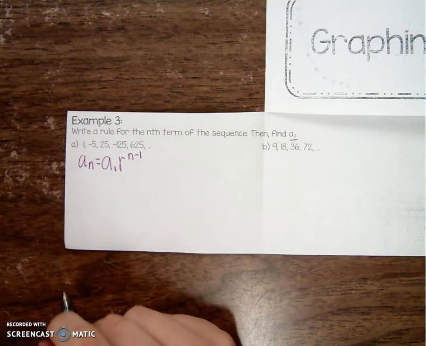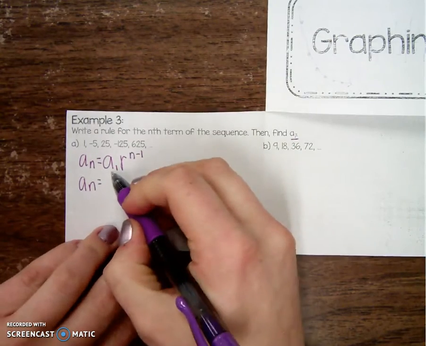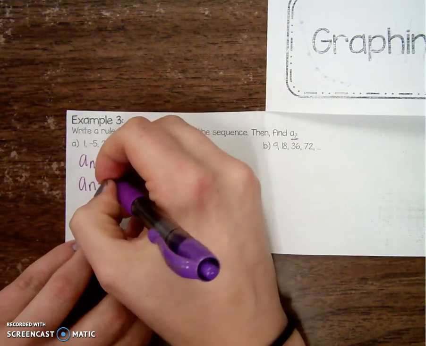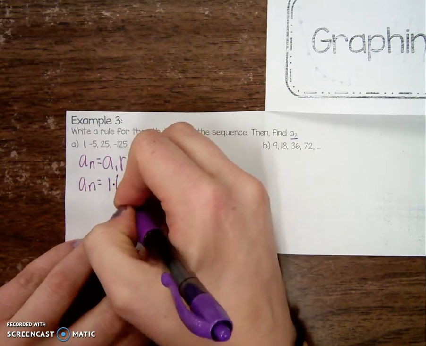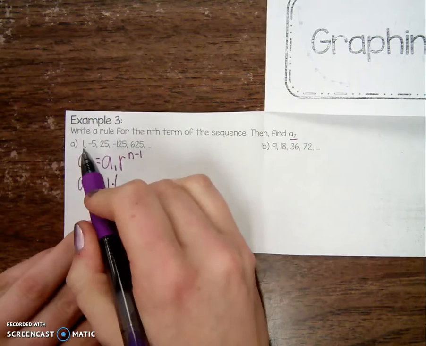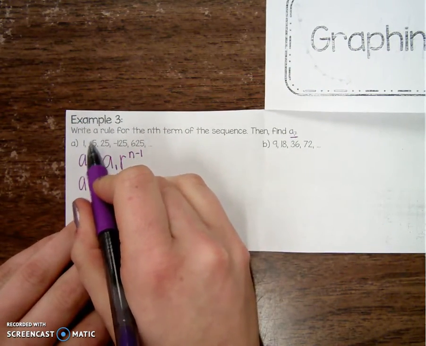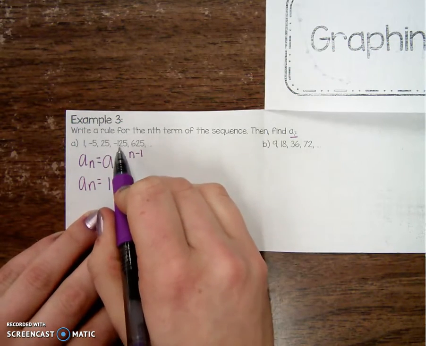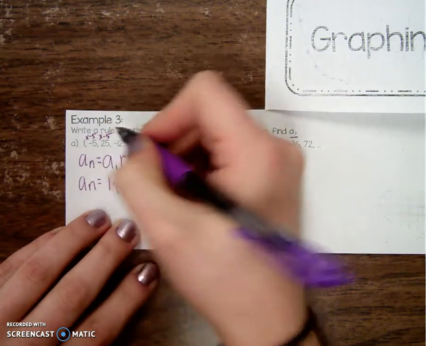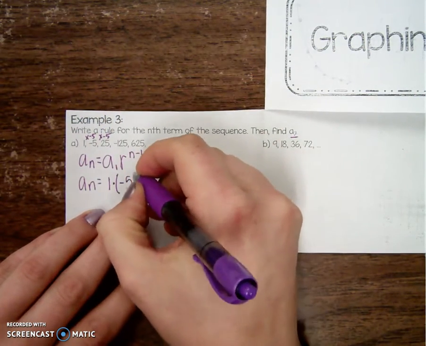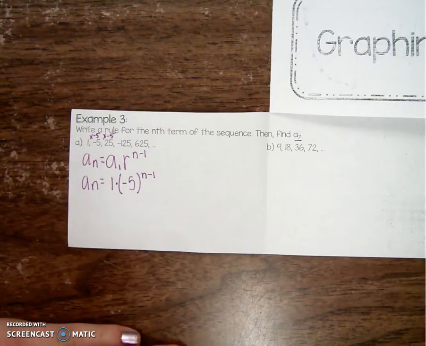We'll fill out what you know. Okay, an is going to be, what is a1? That first term is 1. Okay, times, let's see, what's the common difference or what's happening each time here? We're going from 1 to -5 to +25 to -125. We're multiplying by -5 each time. So that's our common difference, is -5 to the n minus 1 exponent.